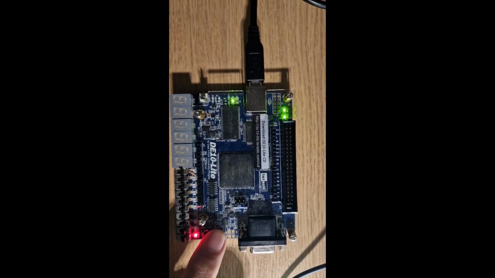This button. So you can see the LEDs increasing like a binary counter. Now it will be 1, 2, 3, and so on. We will see what will happen in the final. It will be after 15. Now it's 0 again. Now our program is working well.